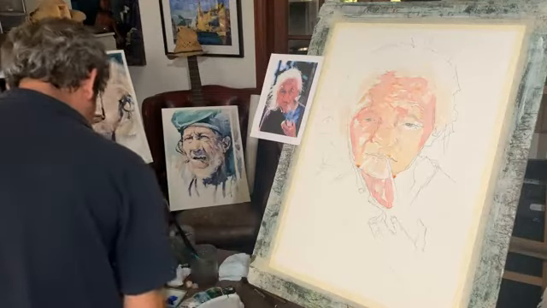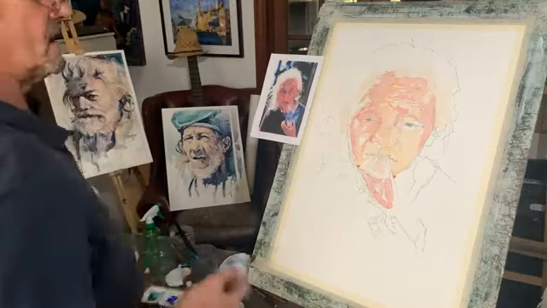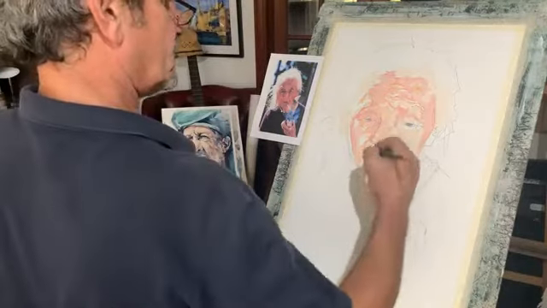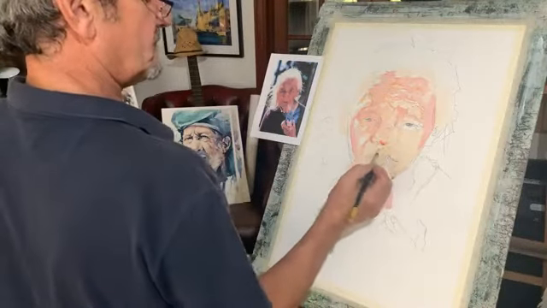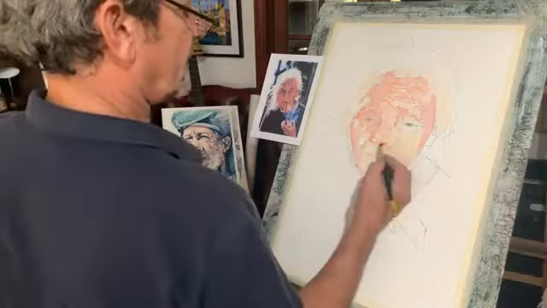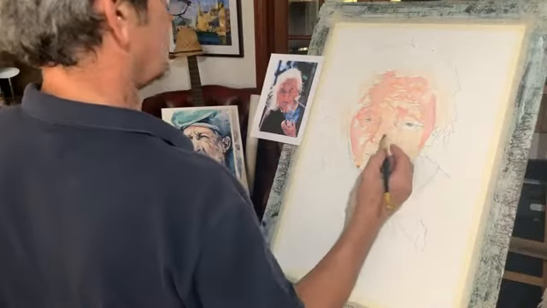It's a combination of burnt sienna and alizarin. So then under the nose, the tip of the nose is slightly darker there actually, you see?